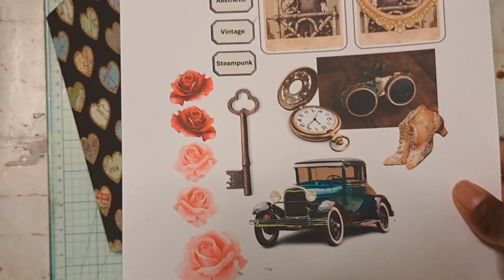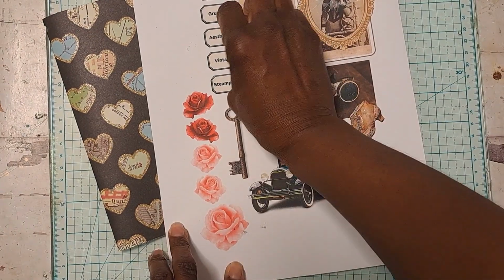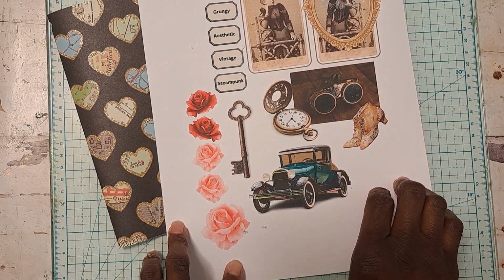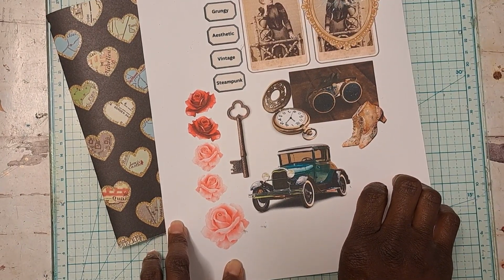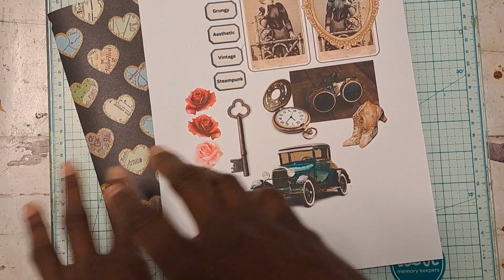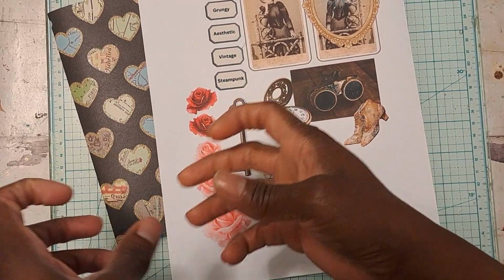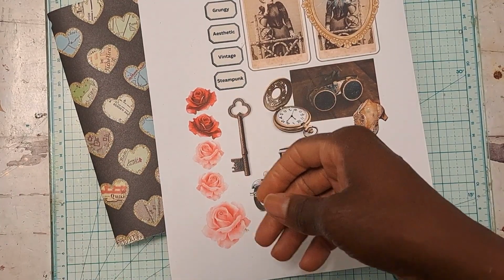So I'm just going to create a layout with all of these labels, and I might even add some extra things. And like I said, when I'm finished, I'll point out everything and how the definition of that label applies.